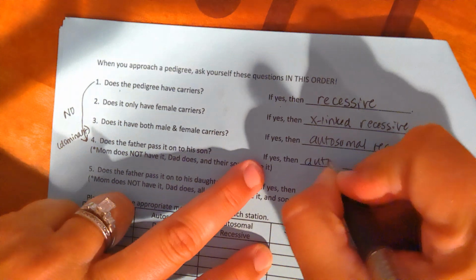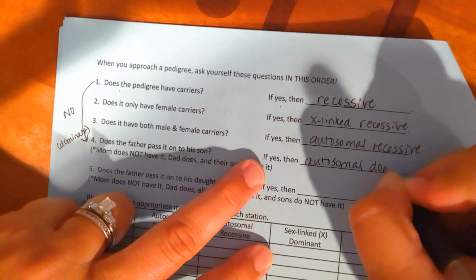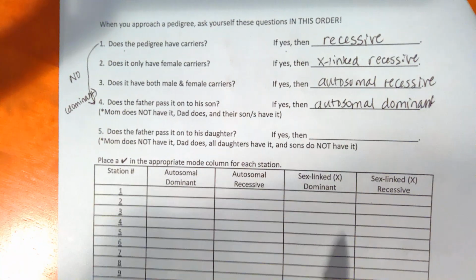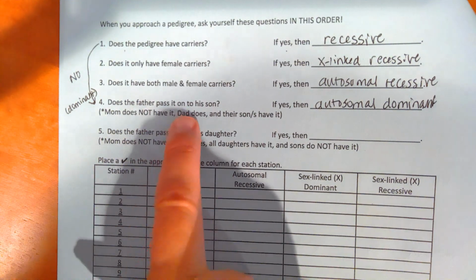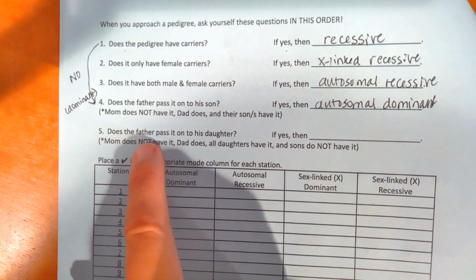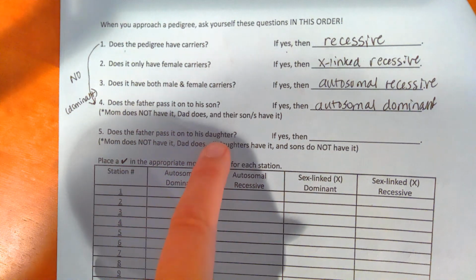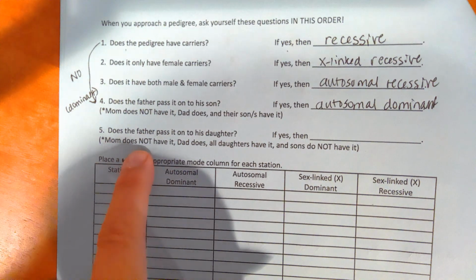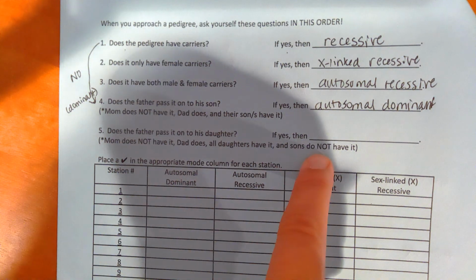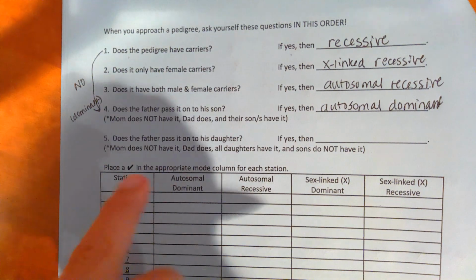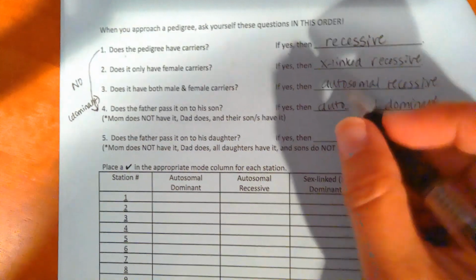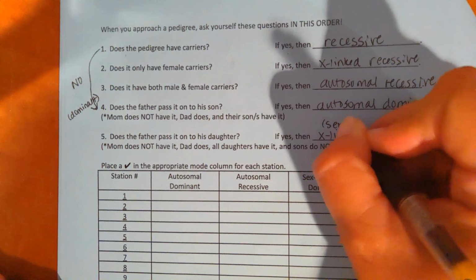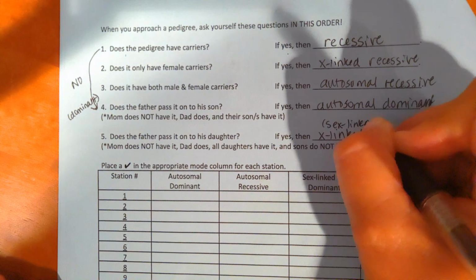Okay, sorry, I moved my camera there a little bit. And then the next question is the opposite of that. So if a dad has it and passes it on to only his daughters, meaning the daughters get it from the dad and not from the mom because the mom does not have it and none of the sons have it. I know that there's a lot of things here. But if a father is passing it on to the daughter, then it has to be X-linked. Remember, this is also called sex-linked dominant.